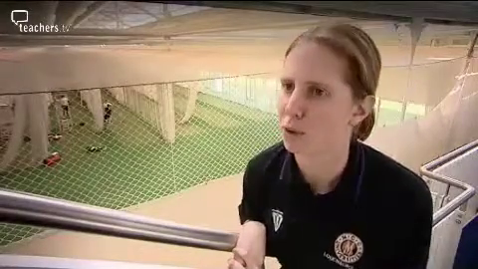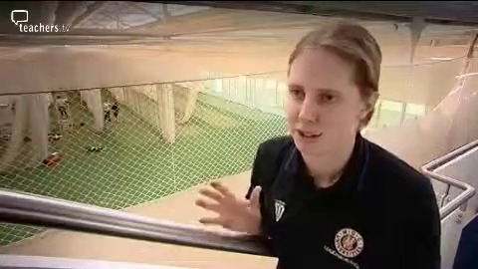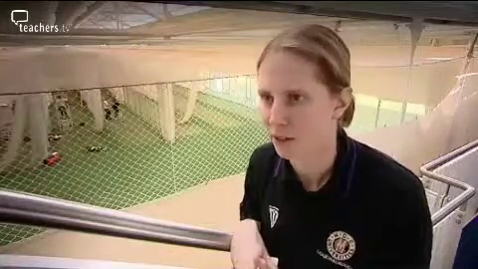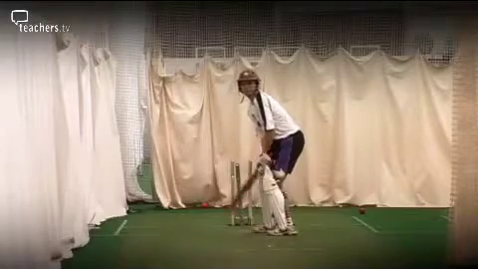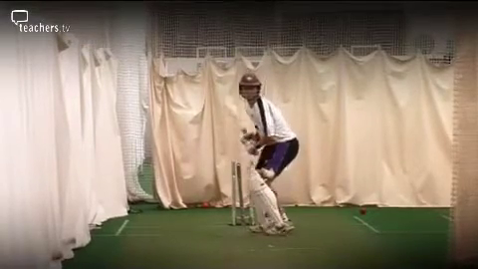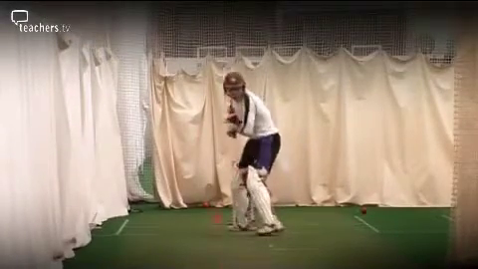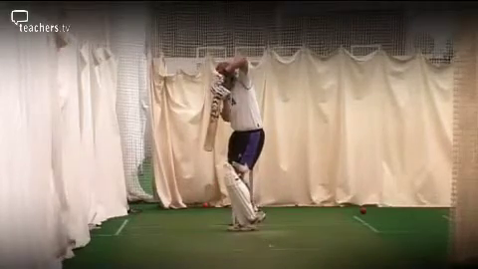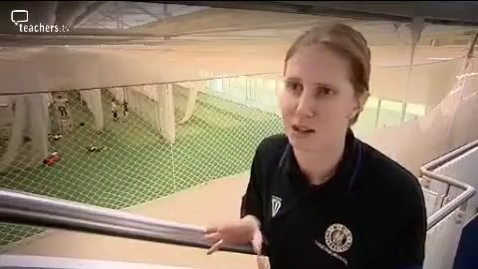Now cricket's quite a funny sport because you've not got much time and space to react to it. So a lot of it comes down to anticipation. There's a certain point where the ball is released that you can start to pick up clues as to whether it's going to be short or whether it's going to be full. And you can start to get an idea of the line of the ball.